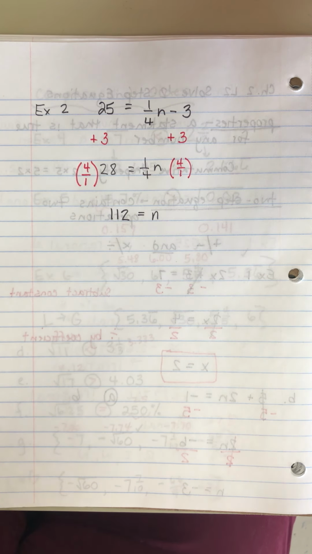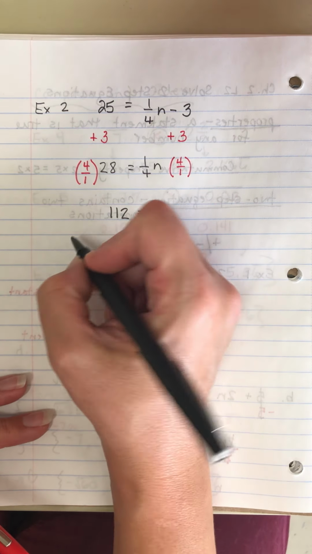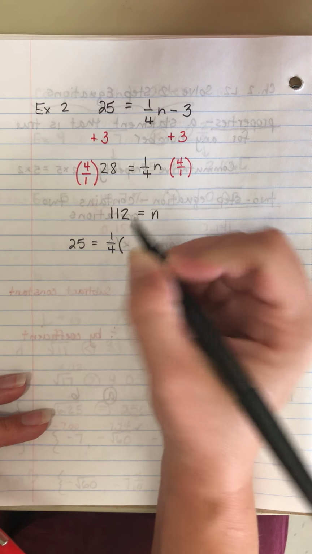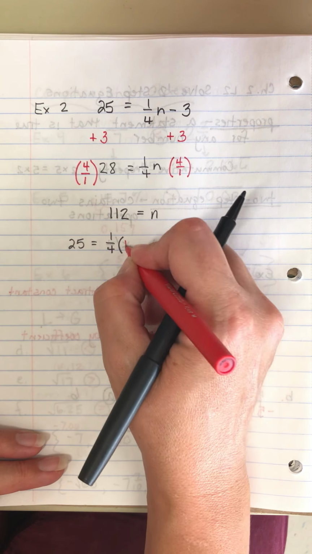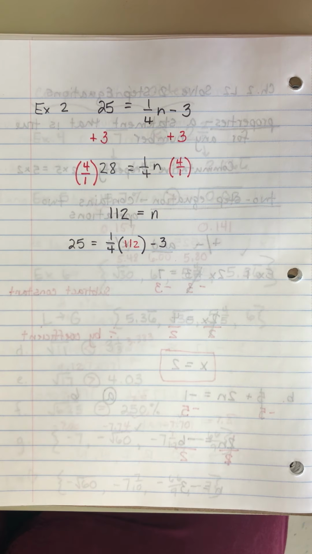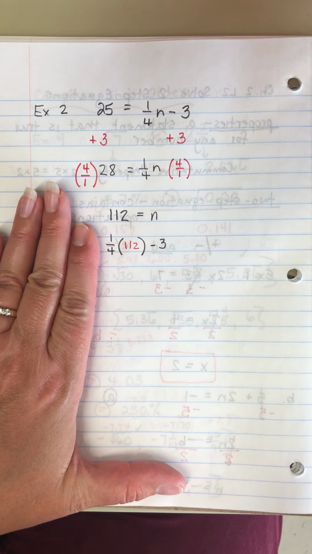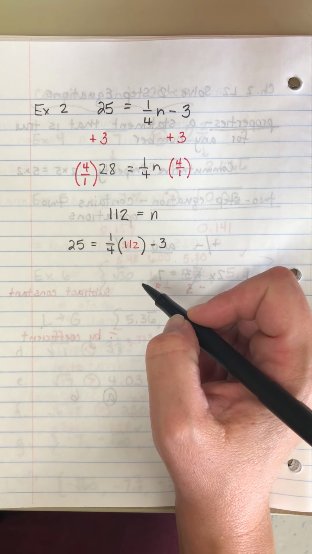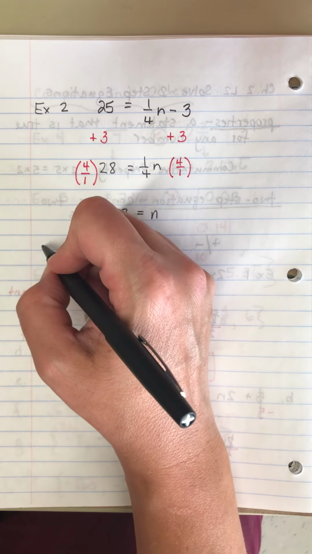So how do we check our solutions? Go back to the original equation always. 25 equals 1/4 times whatever you got for your solution minus 3. Okay, this entire right side of the equation I'm going to enter into my calculator exactly the way that I have it written. I get 25 when I type this in. So I know that 25 matches 25. I'm in good shape. I checked it.